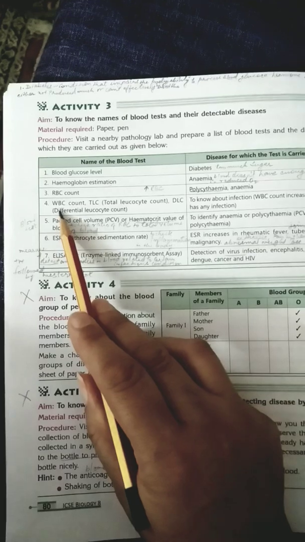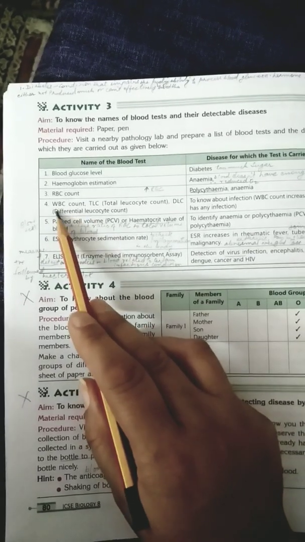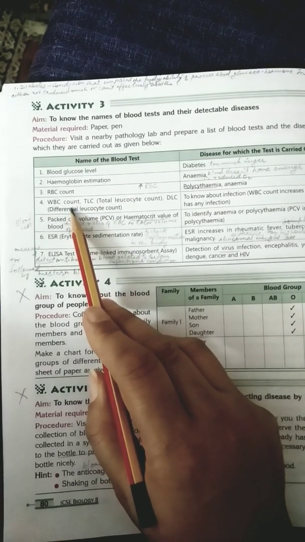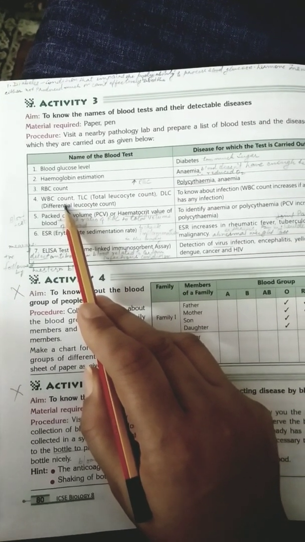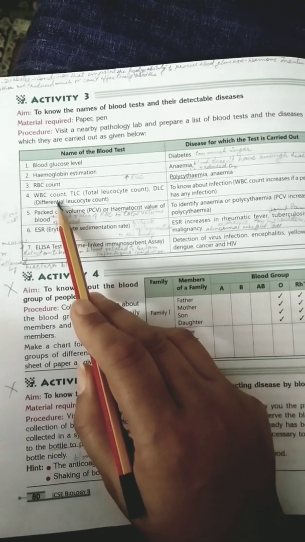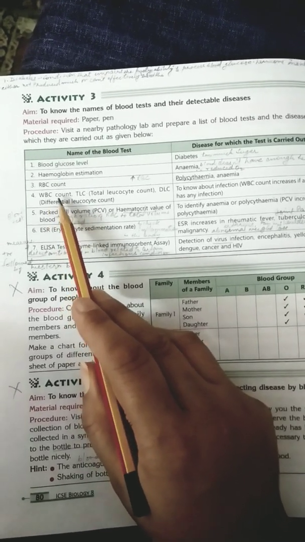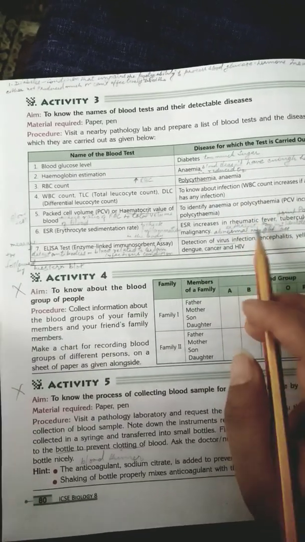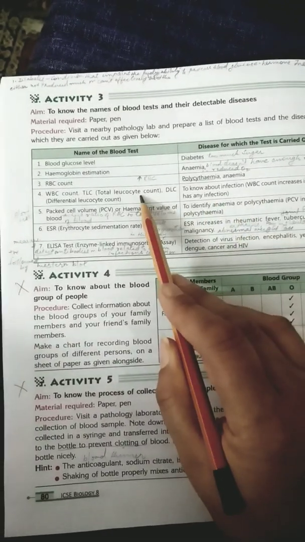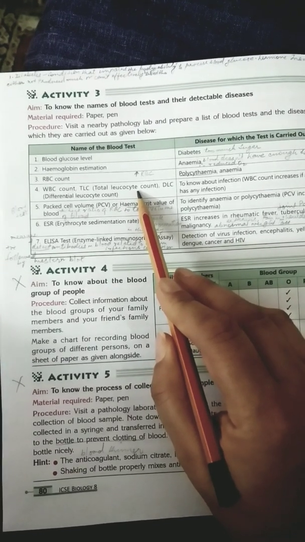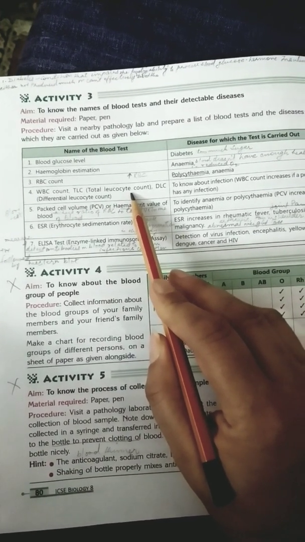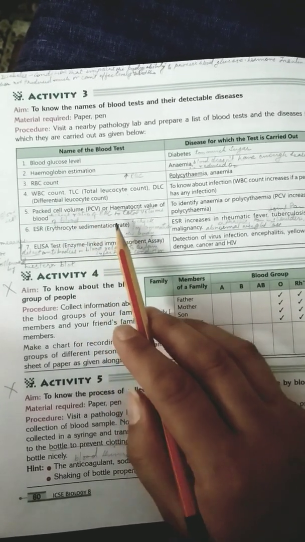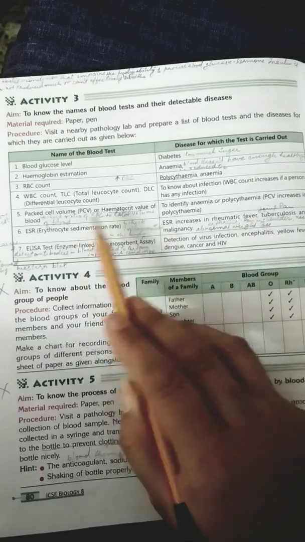In the fourth one, WBC count, that is white blood cells. We are aware that white blood cells are responsible to fight against any disease or foreign body which enters a human body. So the WBC count increases whenever a person has any infection. So if we check the WBC count, we can come to know that the person is suffering from some infection or the other.